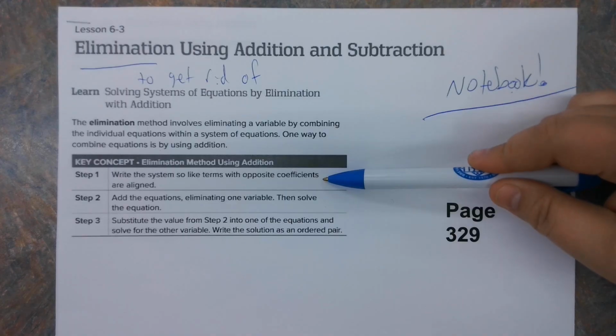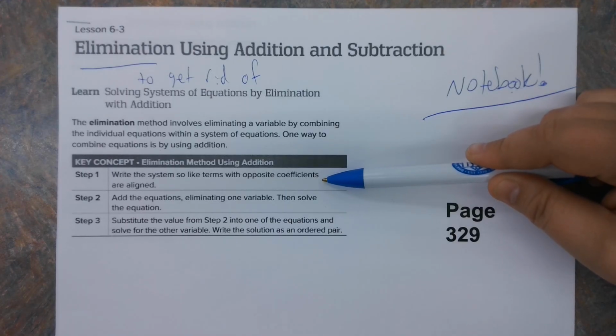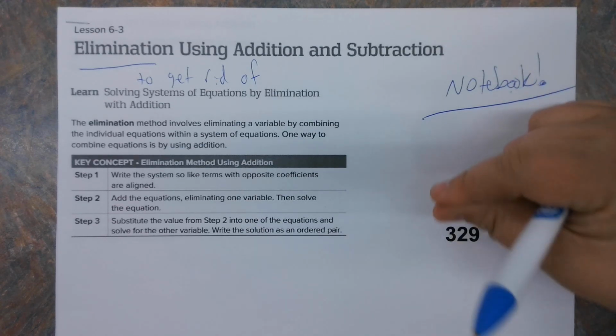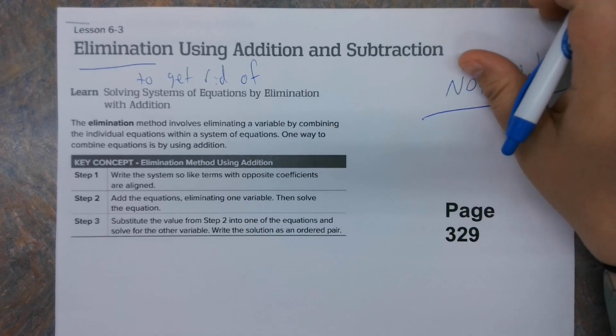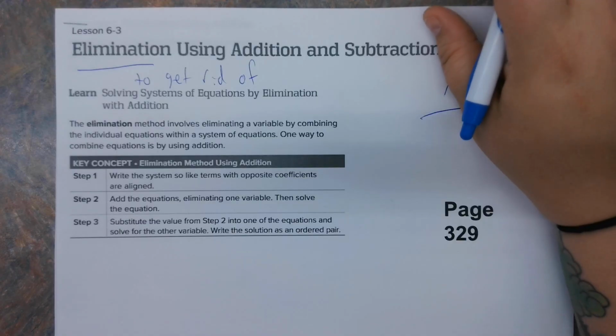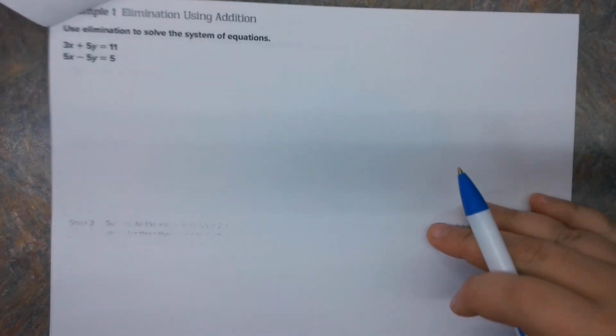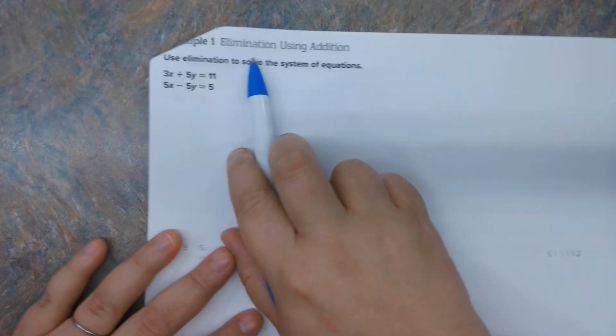So we're going to write the system so that the opposite coefficients are aligned. You'll see how that works. And then we're going to add the two equations together, and then we'll get a value for one of the variables and plug it in to get the value for the other variable. So here we go. I'm on example 1. It's kind of cut off there. Example 1, we're going to do elimination using addition.